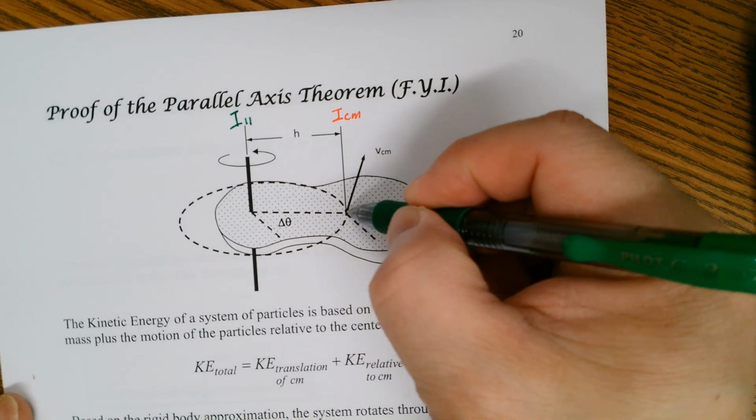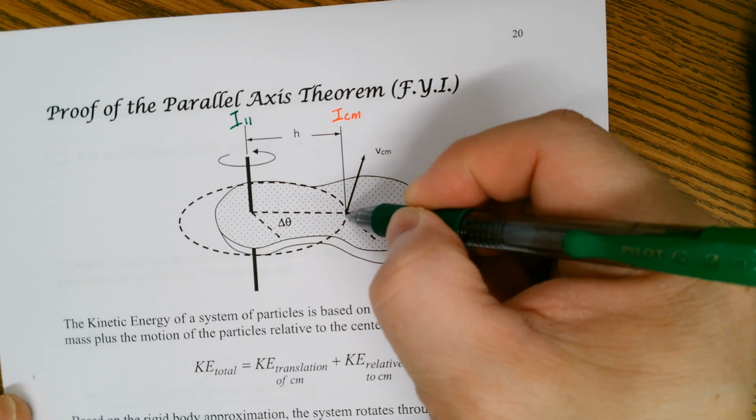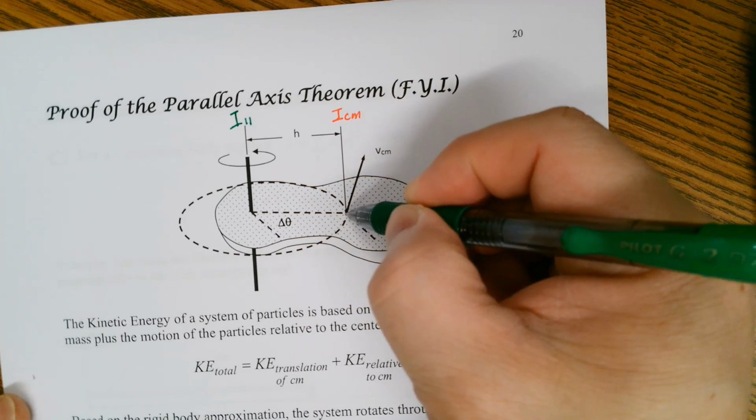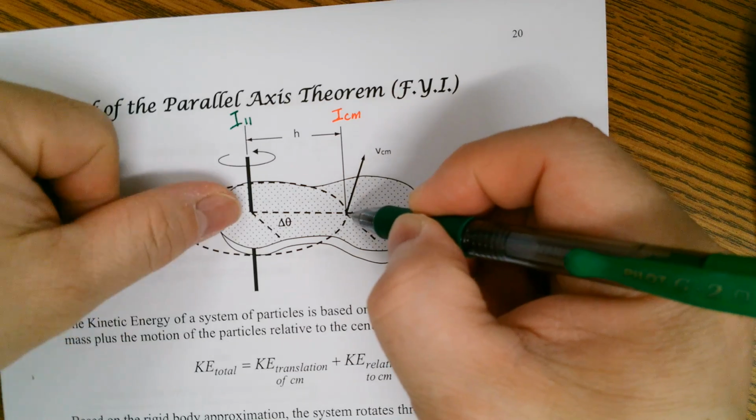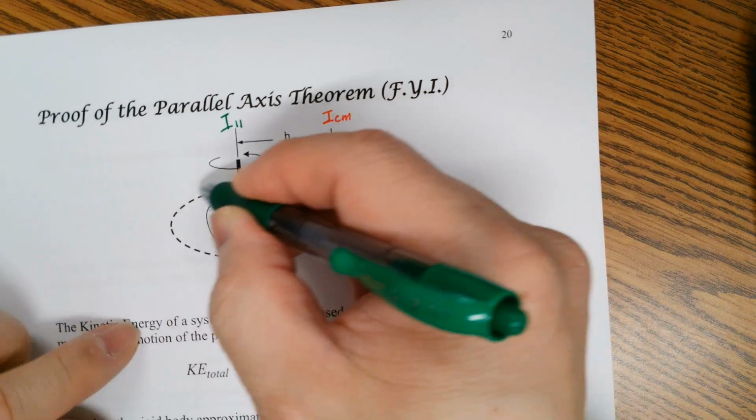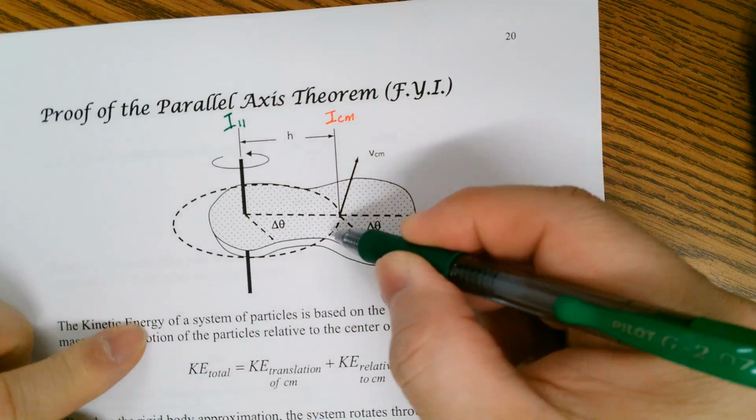And this is, let's say, the tangential velocity of the center of mass rotated about this parallel axis, okay?